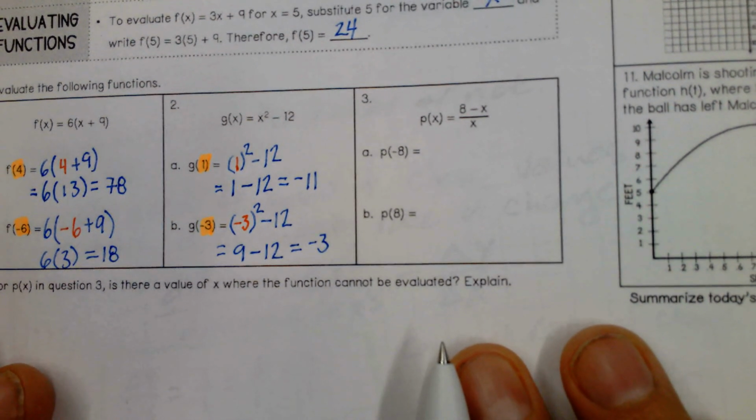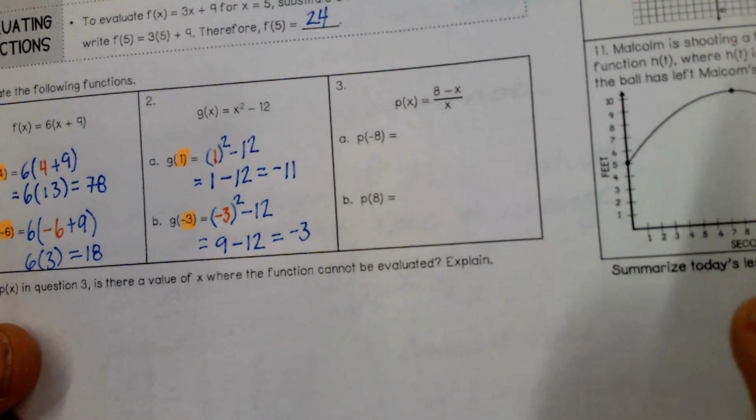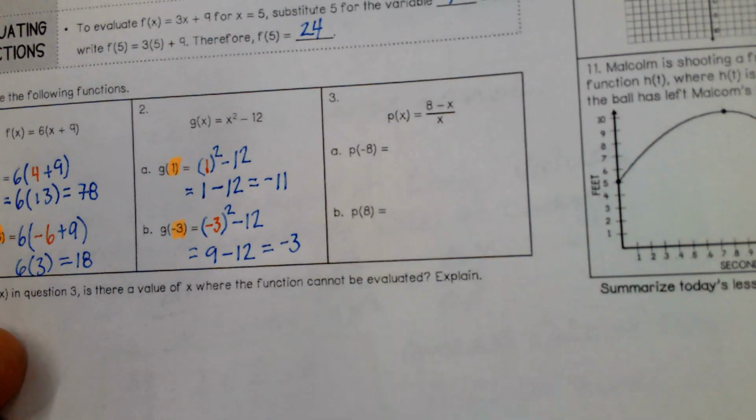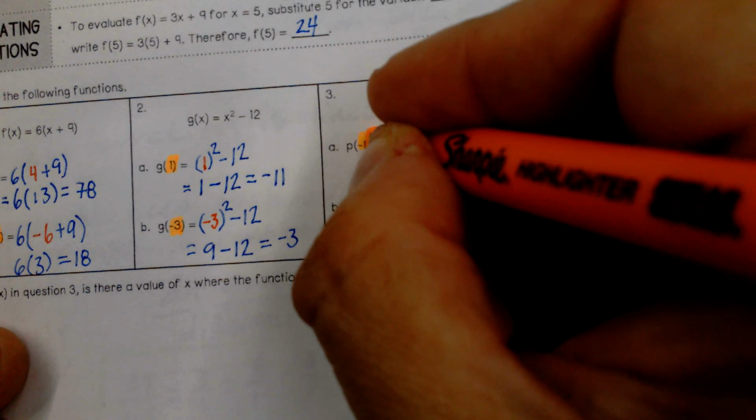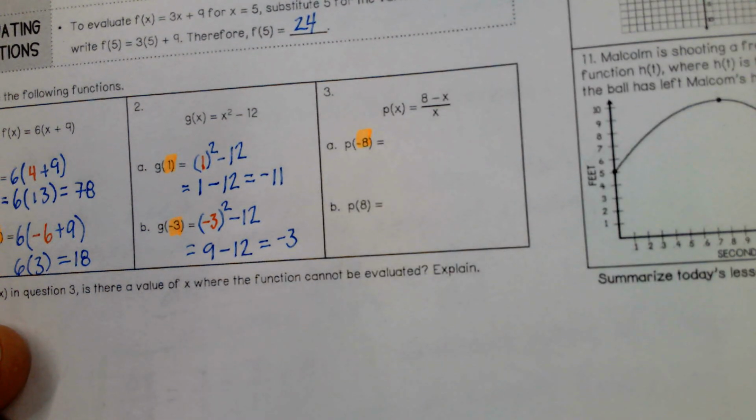All right. So the next function is p of x. So the input is 8. So this one wants us to 8 minus x and then divide by x. That's interesting.